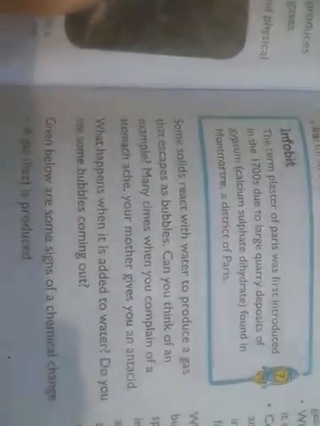There are some examples which usually happen in our day-to-day life. These are some of the examples of physical and chemical changes, so I would like to mention them.